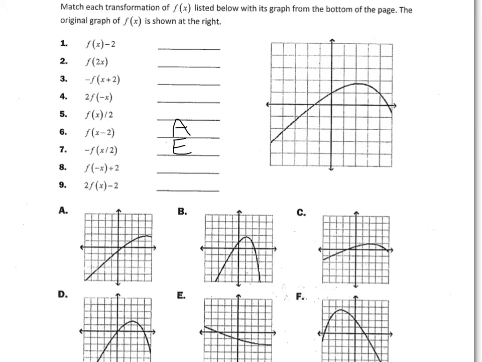Number 8, we flip, stretch, move. So in this case, we're going to flip first, and the flip has to do with the x value. So anything that's x is going to change signs. So on this side, I have positive almost 5, which is going to flip over to this side.